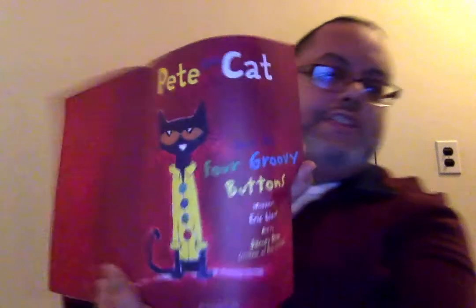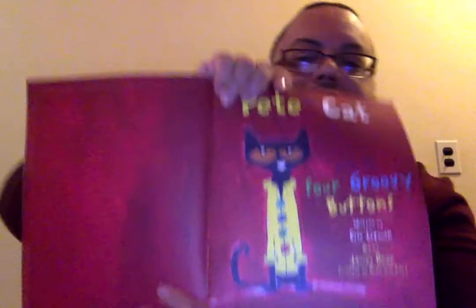Pete the Cat, My 4 Groovy Buttons. I wanted to show you this one. Isn't that cute? That's awesome.